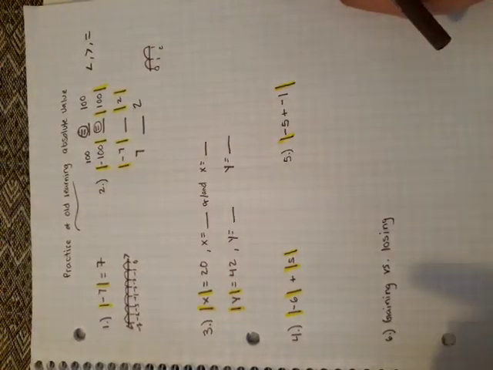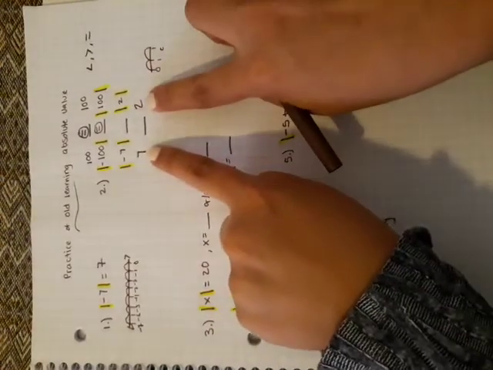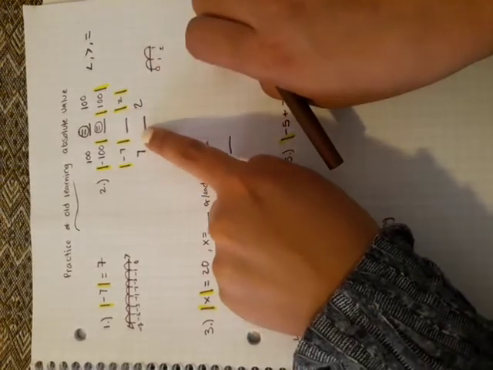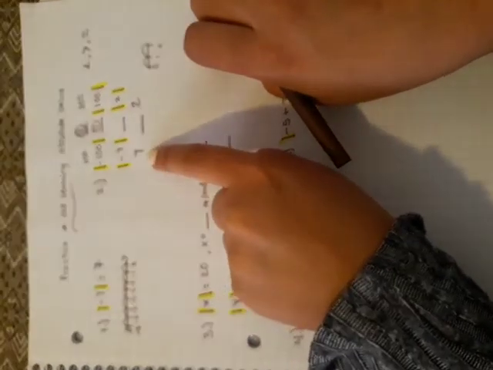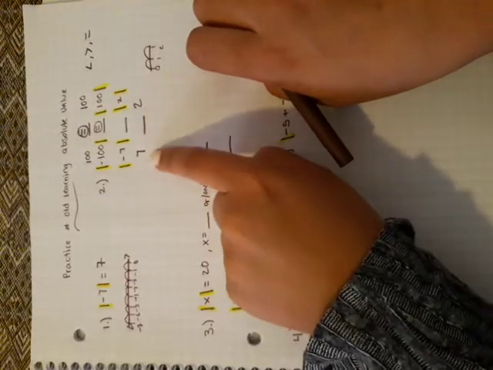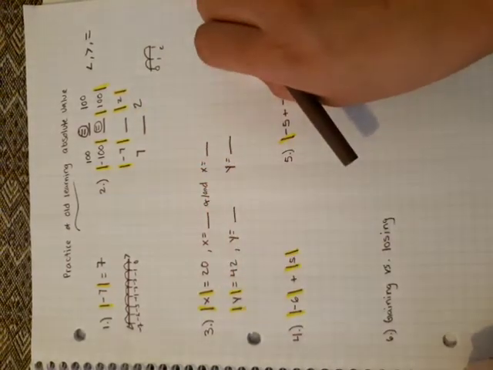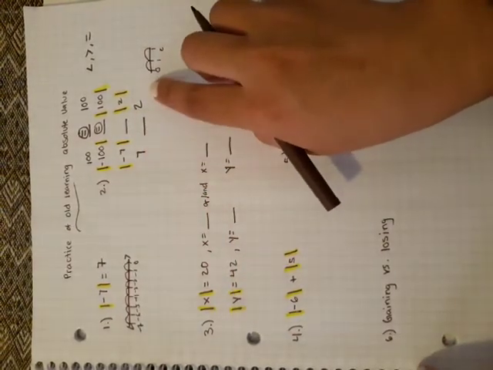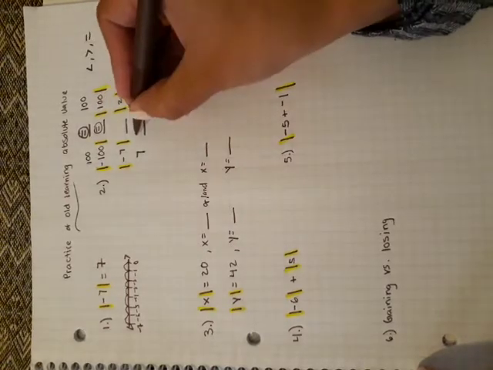Okay, now you have those two numbers, 7 and 2. Is 7 greater than 2? Is 7 less than 2? Or is 7 equal to 2? 7 is greater than 2. So you're going to use this sign.